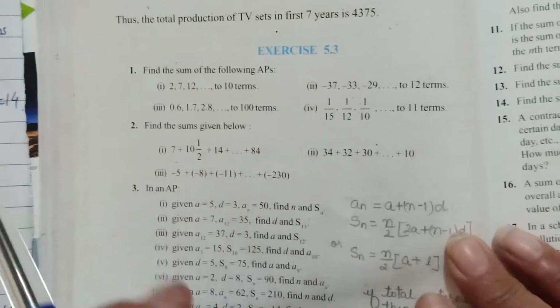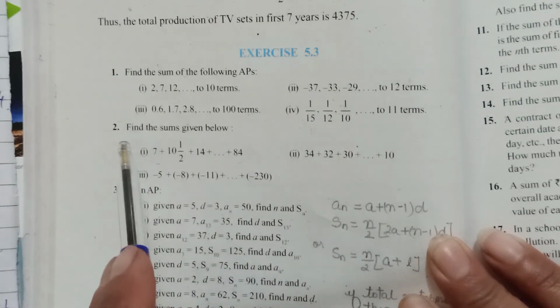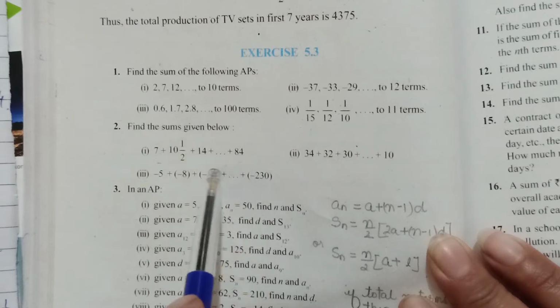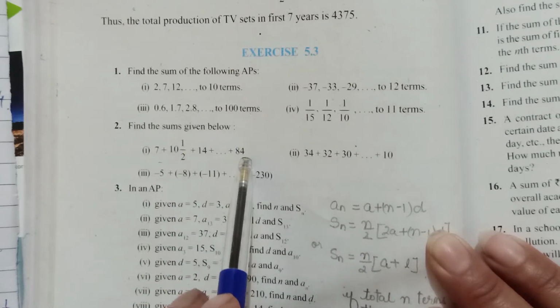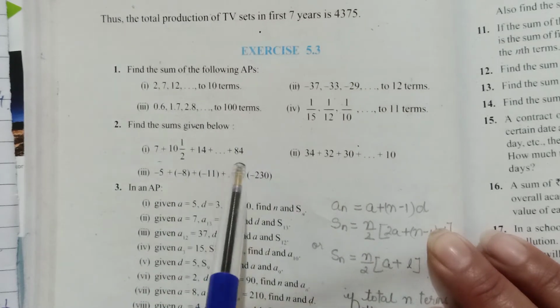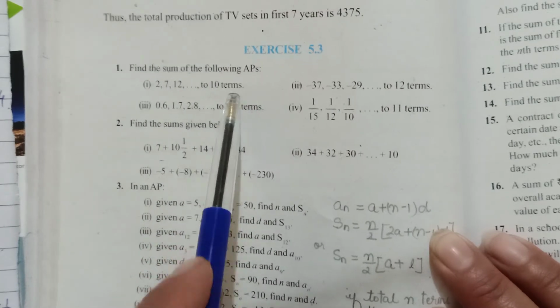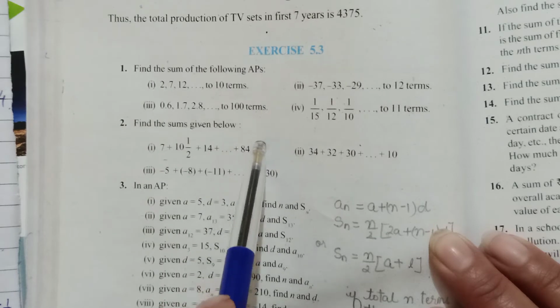Okay. The next question number 2 is saying you have to find the sum given below. So again we have an AP. You can check it whether it is an AP or not. And what's the difference in this question? Number of terms was known. N was given. Here a और last term is given to you.